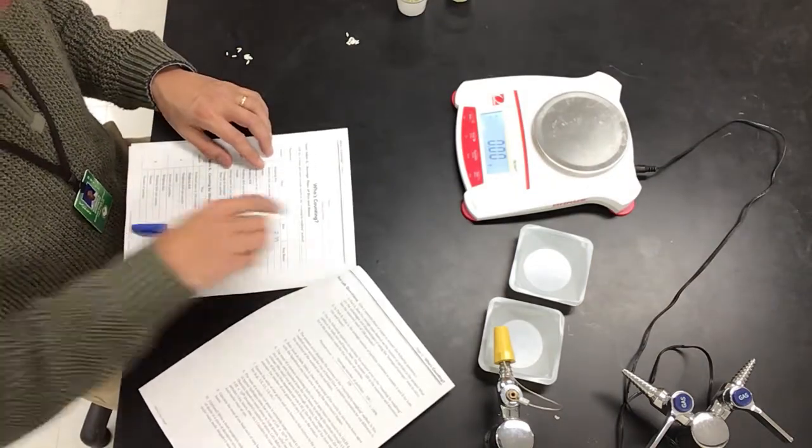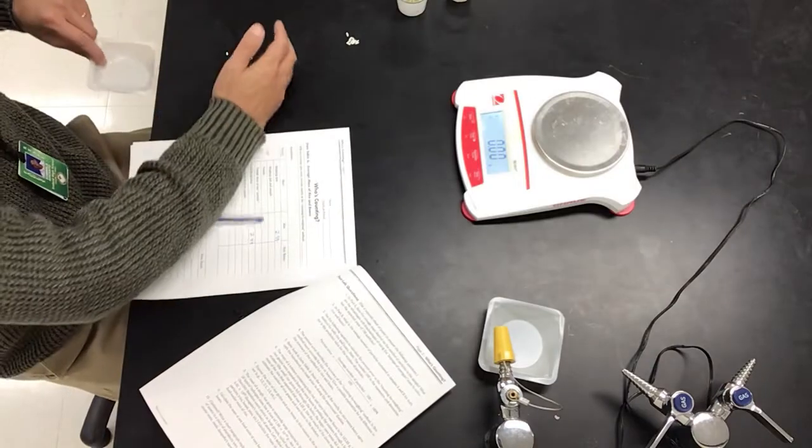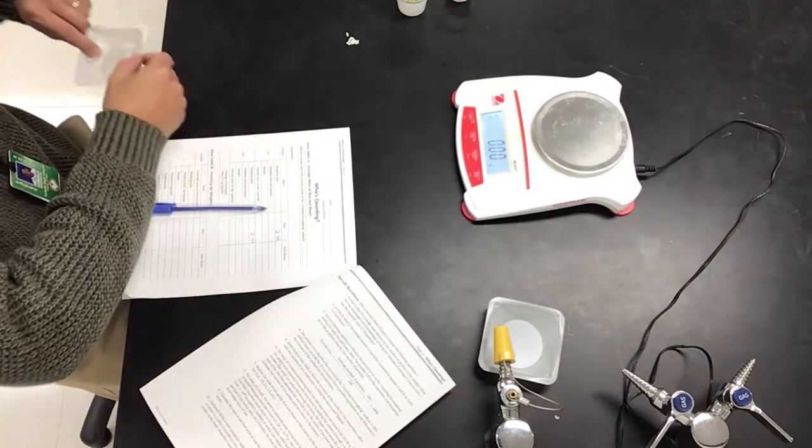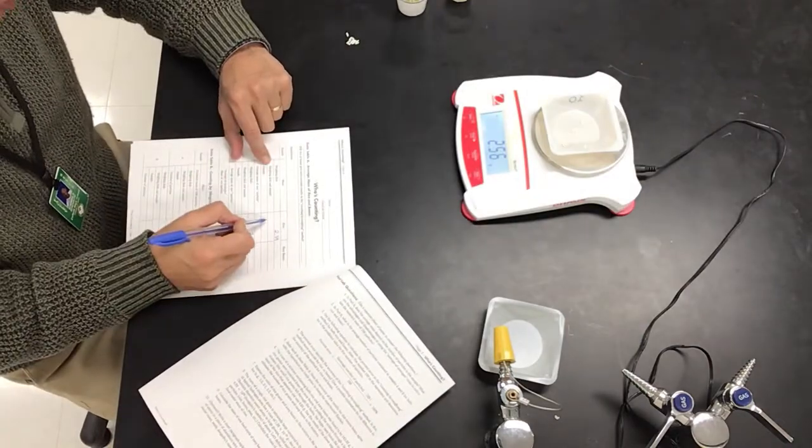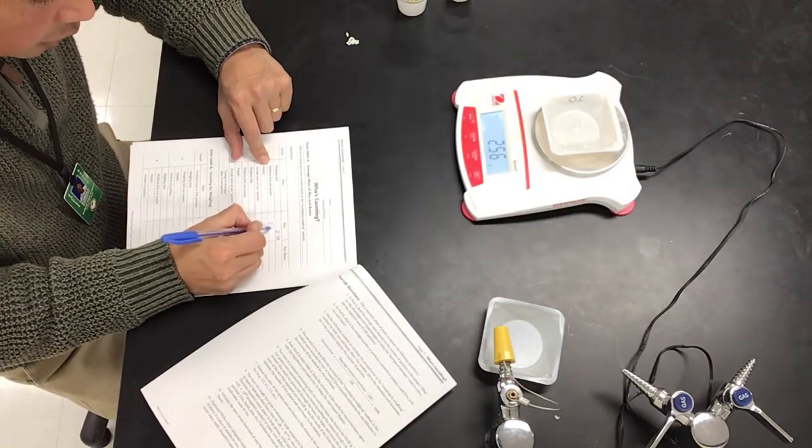So now we count out 10 grains of rice. I already have it here. I'm going to put it all in there. That's 10 grains. I'm going to weigh it again. The weighing dish and the sample weighs 2.56.